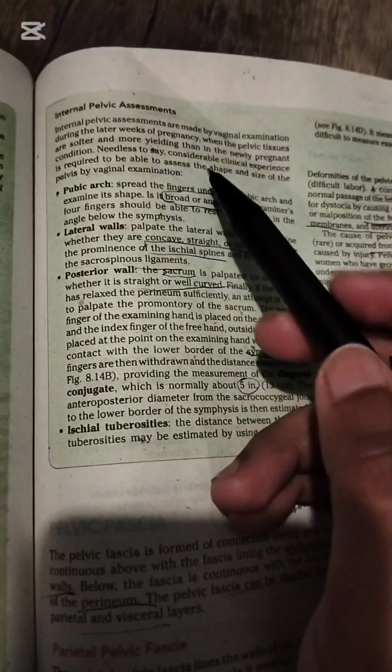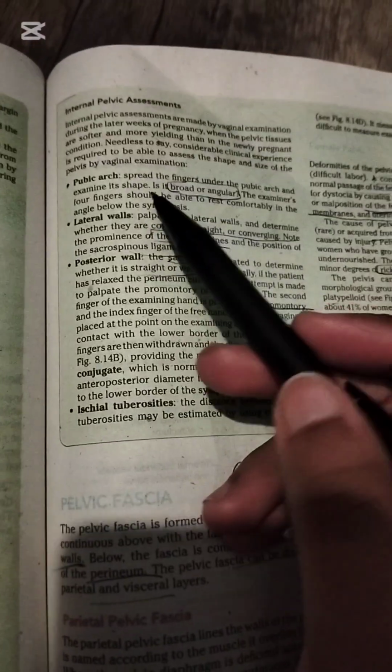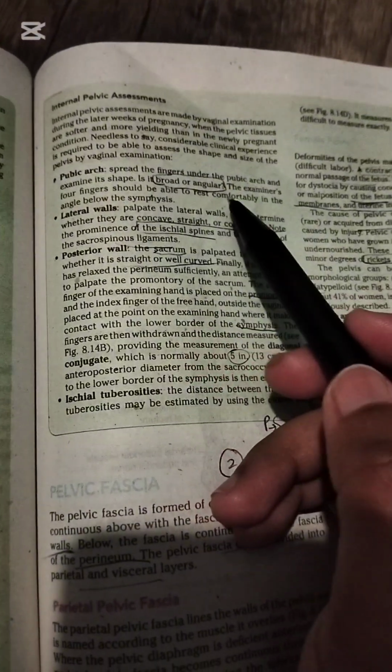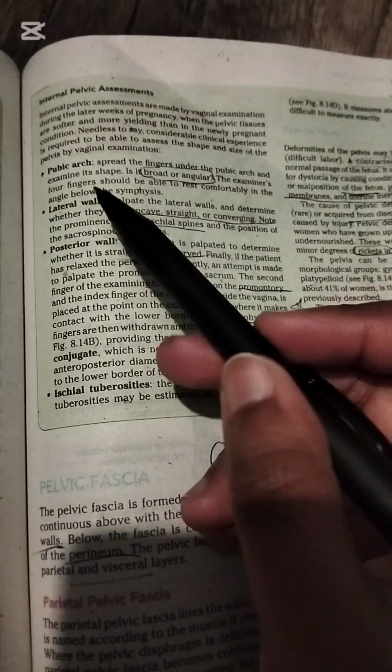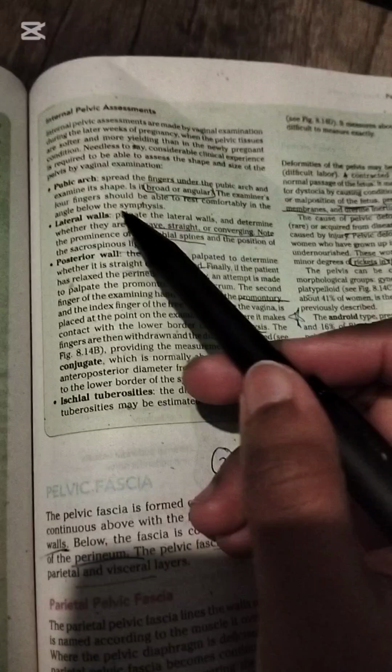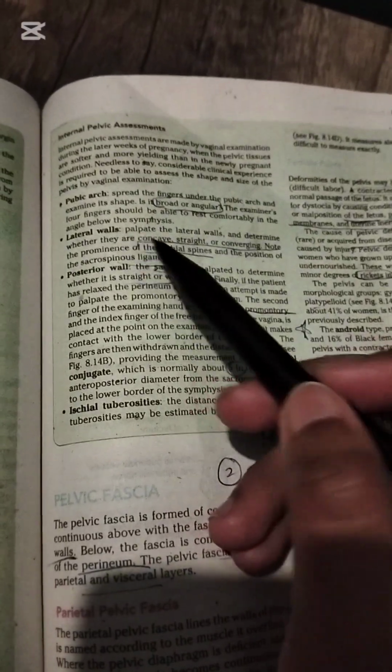Needless to say, a lot of expertise is needed, okay. Pubic arch: for examining the pubic arch, just see whether it is broad or angular. So you have to spread the fingers under the pubic arch and examine the shape. The examiner's forefingers should be able to rest comfortably in the angle below the symphysis.